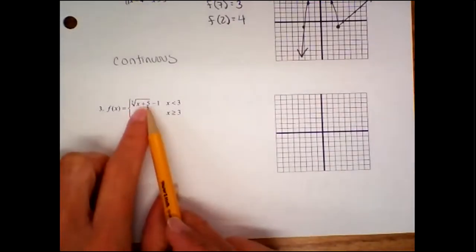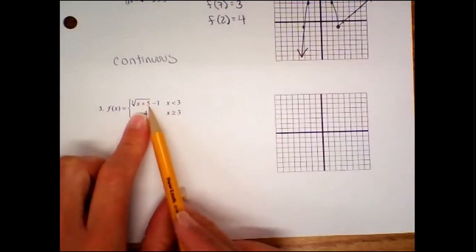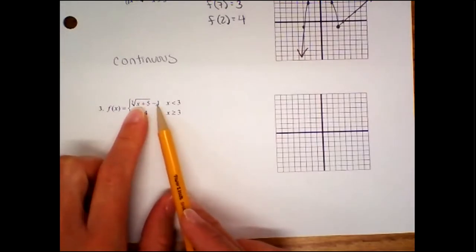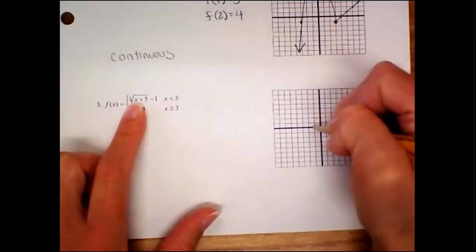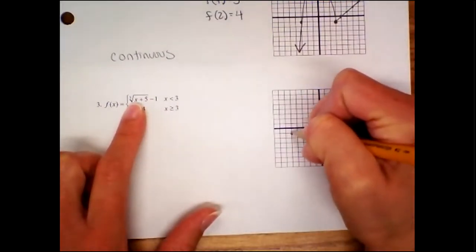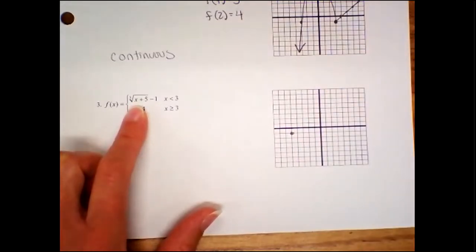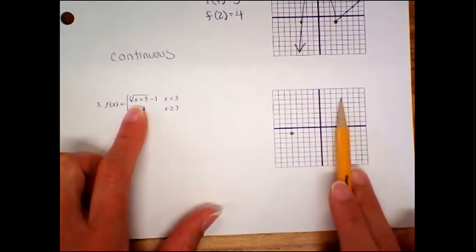All right, for this one, this is a cube root. It moved left 5 and down 1, so I would do that first to find the center. We went left 5, down 1, so that's where the center is. And our cut is going to happen at 3, so that's all the way over here.